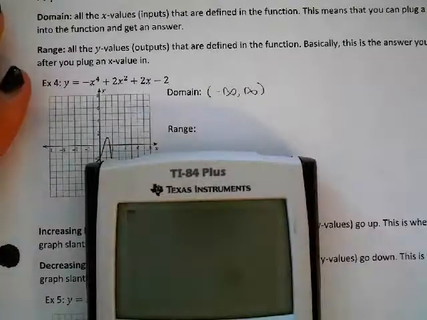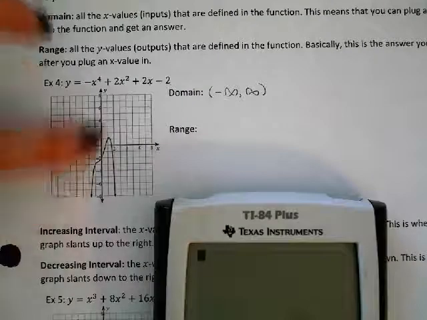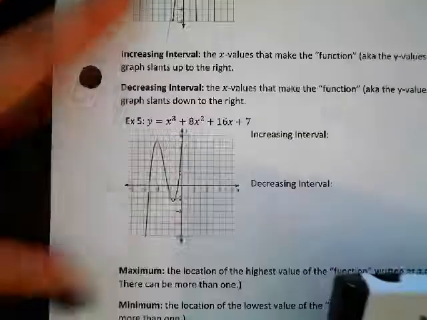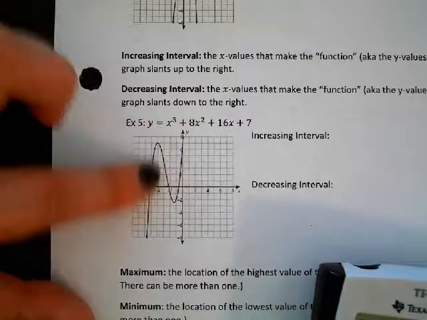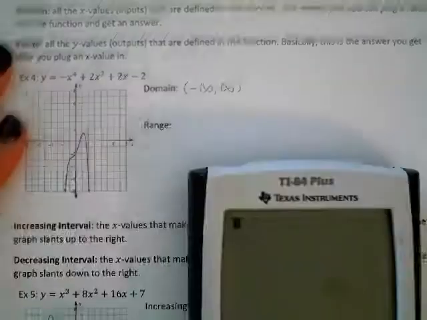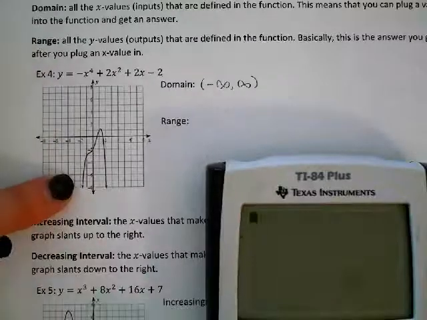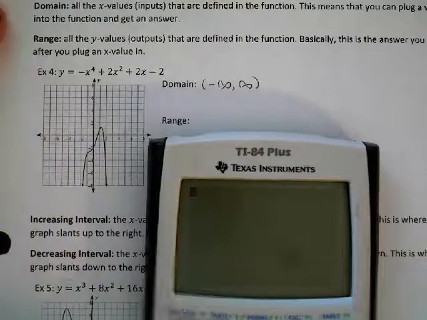All right, for the range, some of these are easy. Some of them are negative infinity to positive infinity because you can see that the graph goes up and down, kind of like the next example. The graph goes down, the graph goes up. So if we were finding the range of this one, it would be negative infinity to positive infinity. But some of them, the range is a little bit more complicated, which is why I chose this example.